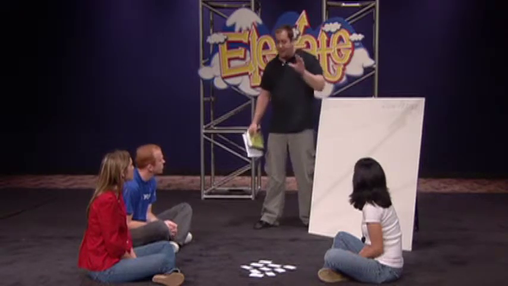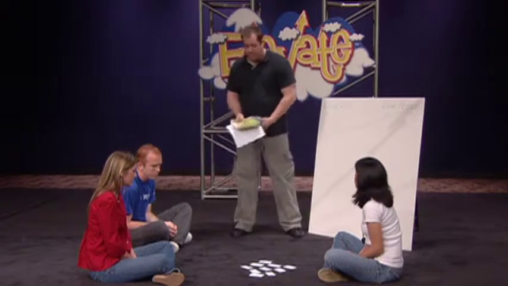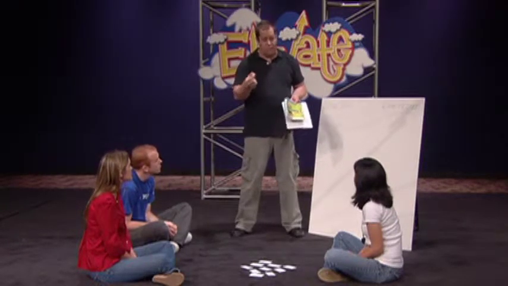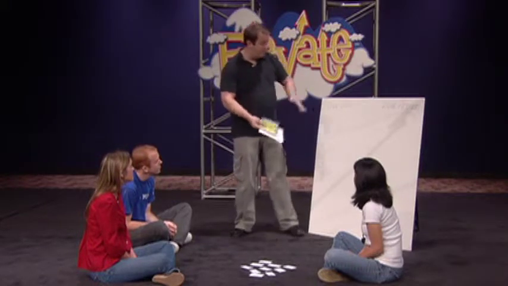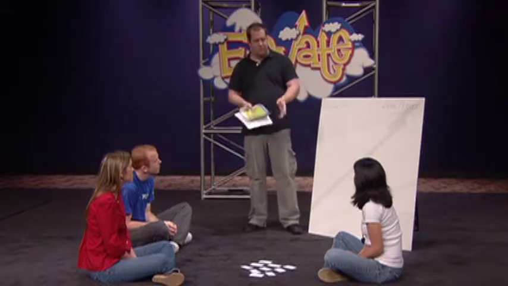So what I've done is I've taken the 10 Commandments and separated them out. I got tape on the back of them, and they're turned over. So one at a time, I want you to choose a card, pick it up, read it, and then decide, is it a love God or a love people commandment? All right, we'll start with Christina.